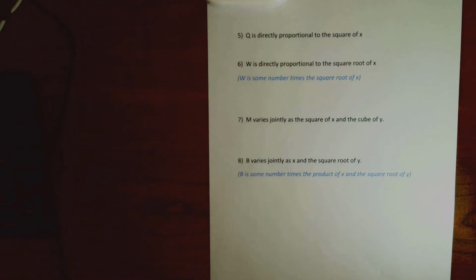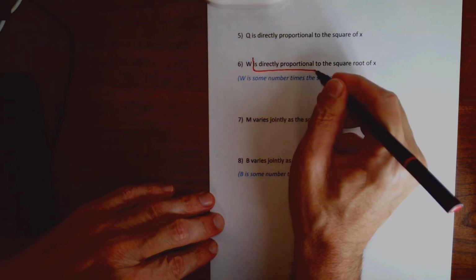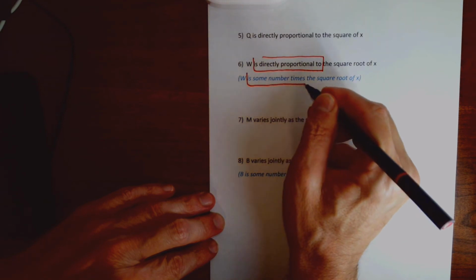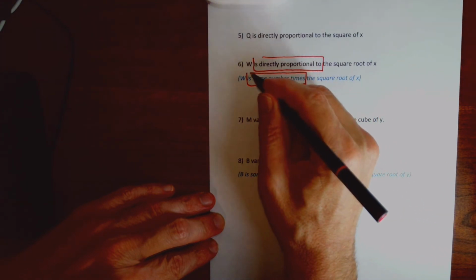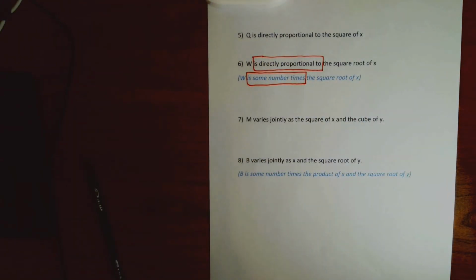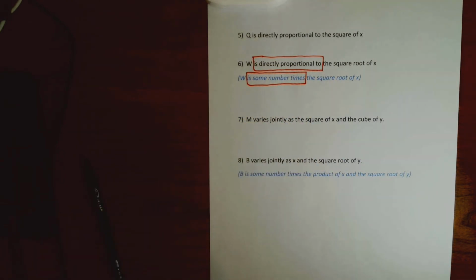I did the same for number 6. I took the words "is directly proportional to" and changed them to "is some number times." You don't really have to do this. I just prefer to do this because it makes it easier for me. But if you can go from the initial problem to the symbols without this intermediate step, more power to you. It's not necessary. I just think it makes it easier when you're just learning how to do this.